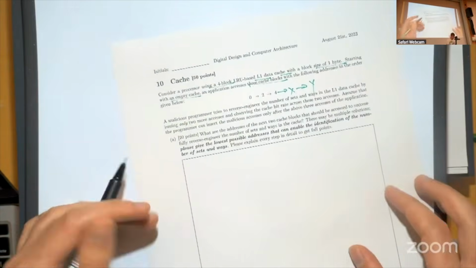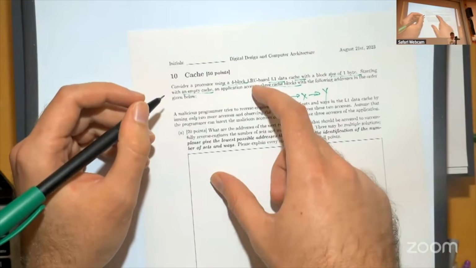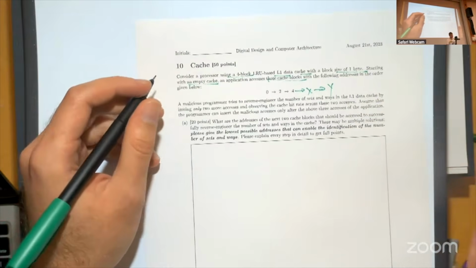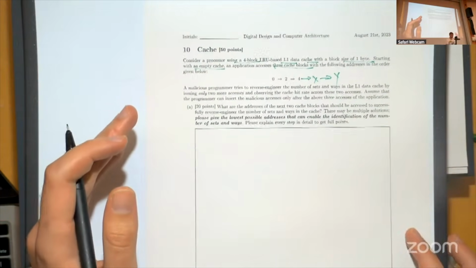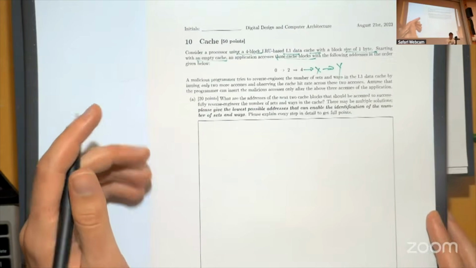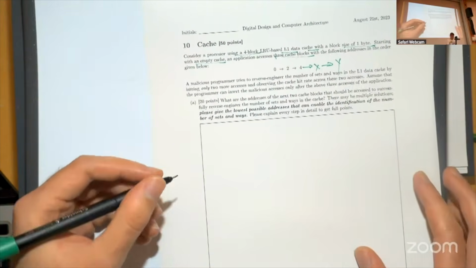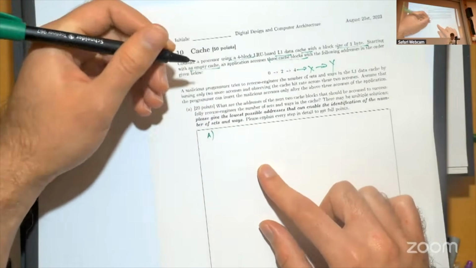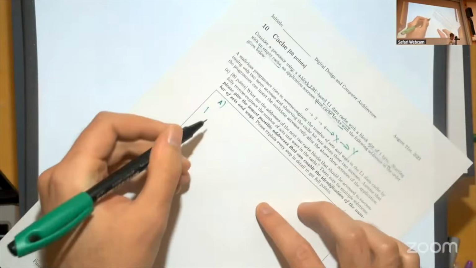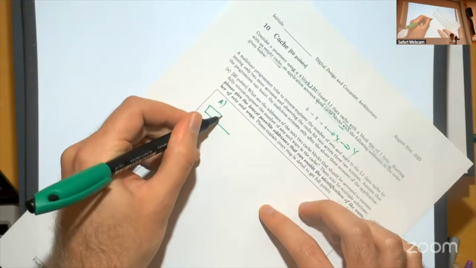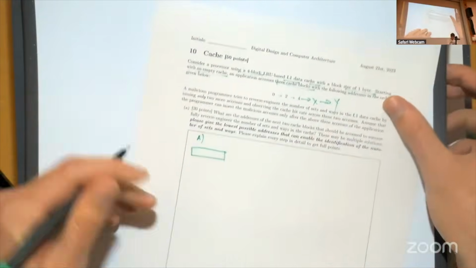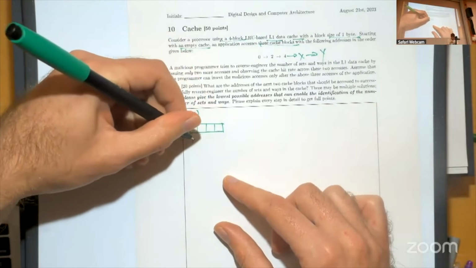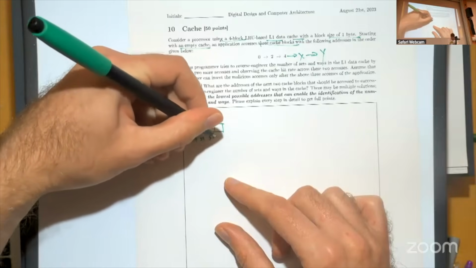Okay. So we have a 4-block cache, and that means that there are 3 possible cache configurations. The first one is the one-way associative cache or direct map, and this is going to have 4 different sets. So let's name this configuration A, and this is set 0, set 1, set 2, set 3.